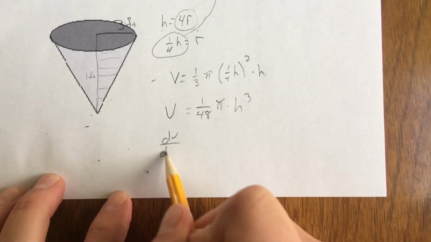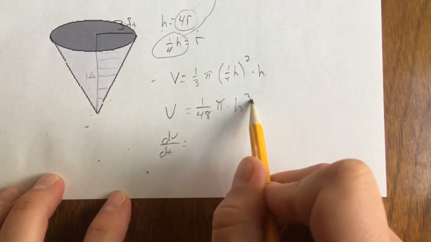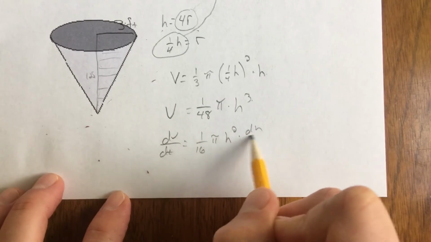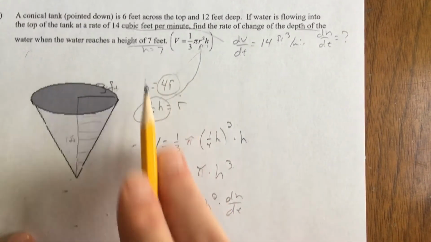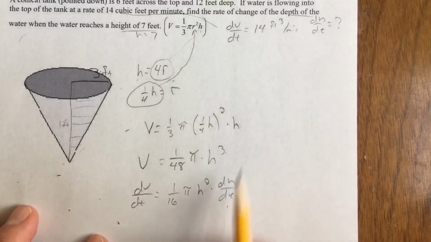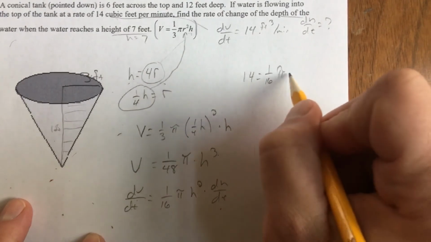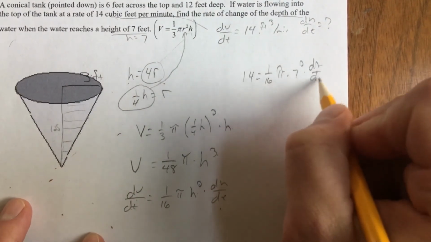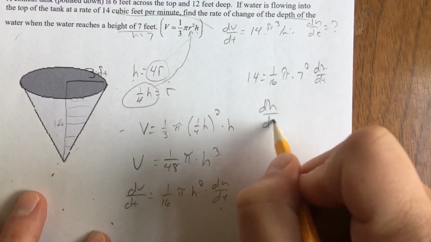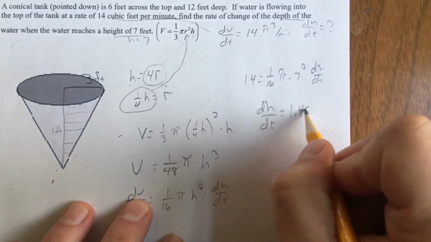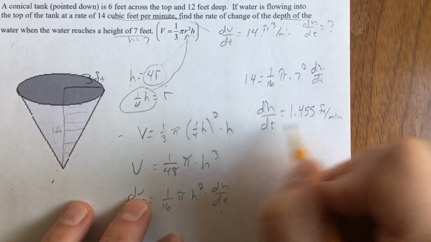Then we'd have to take the change in volume with respect to change in time, which is 1/48 times 3, which will be 1/16 pi h squared times dH/dt. All right, we know h is 7, so we're going to put 7 in there. We know dV/dt is 14. So now we're going to have 14 equals 1/16 pi times 7 squared times dH/dt. All right, it's a lot of work, but now we know that dH/dt is going to be 14 times 16 divided by pi and then divided by 49. And that's going to give me 1.455 feet per minute.